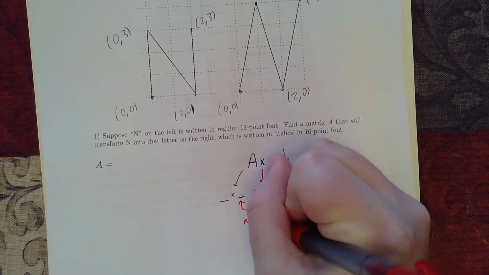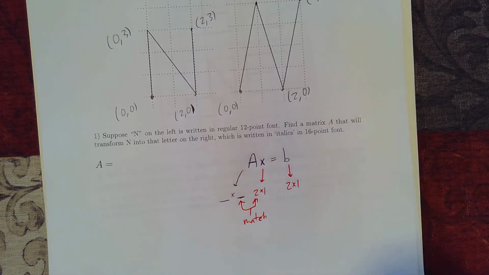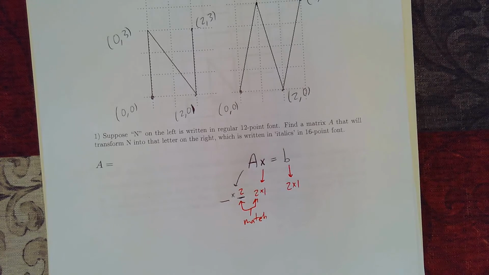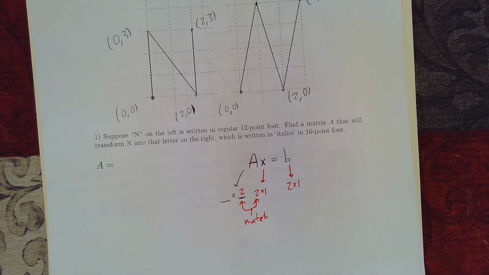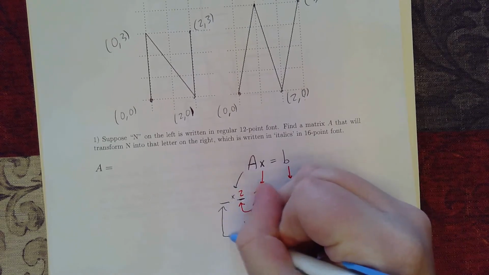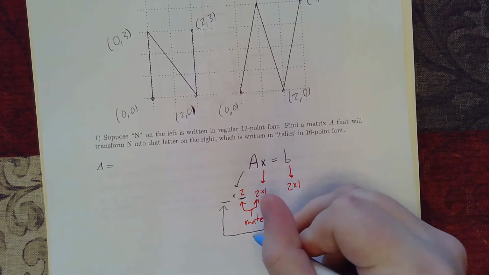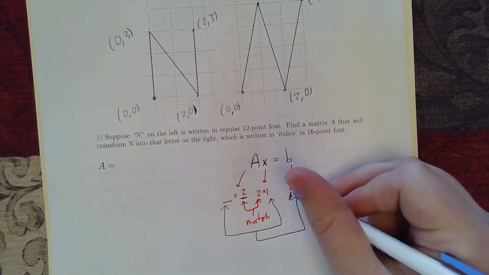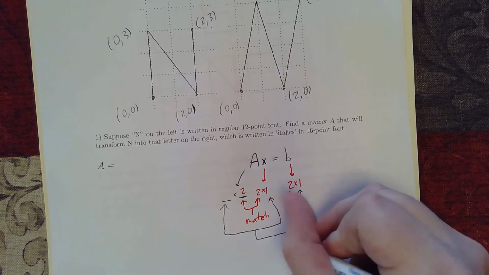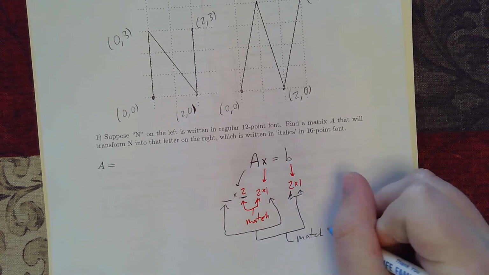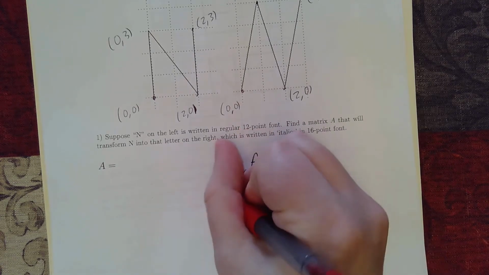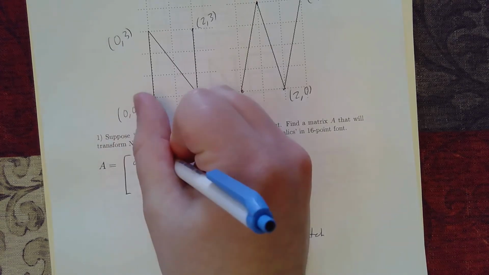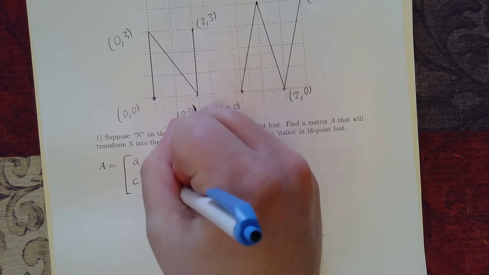The number of columns of A has to match the number of rows of X. So we should have 2 columns for A. And the outside dimensions, the number of rows of A and the number of columns of X, have to match the number of rows and columns for our output as well. That means A should be a 2 by 2 matrix. We don't know its entries yet, so right now we're just going to call them a, b, c, and d.